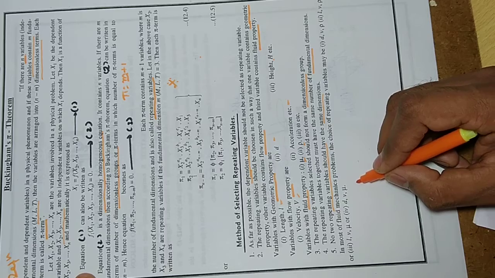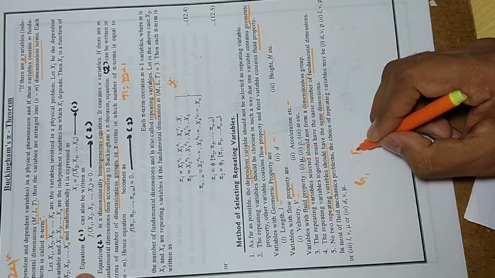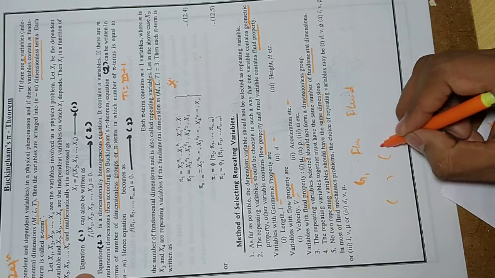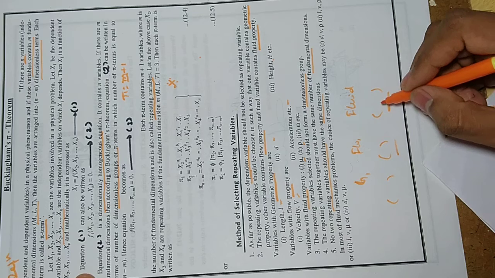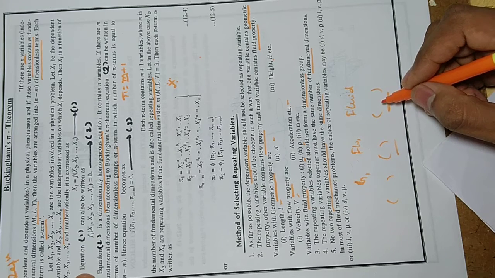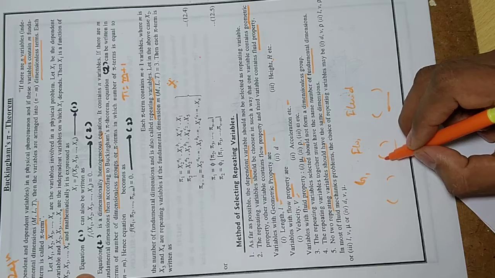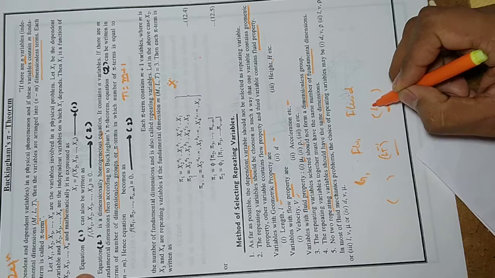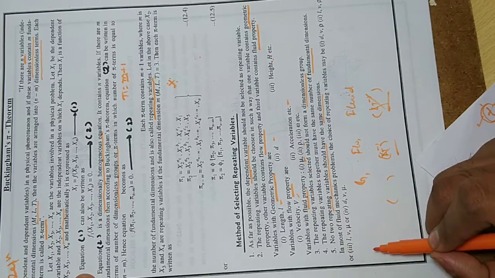Suppose I already mentioned that one is the geometric property, another is the flow property, and another is the fluid property. While you are taking these dimensions, two repeating variables should not have the same dimensions. Likewise, you have to choose. The two repeating variables should not have the same. For example, LT^-1 and here also LT^-1, that is not to be taken. That is the point number 5.